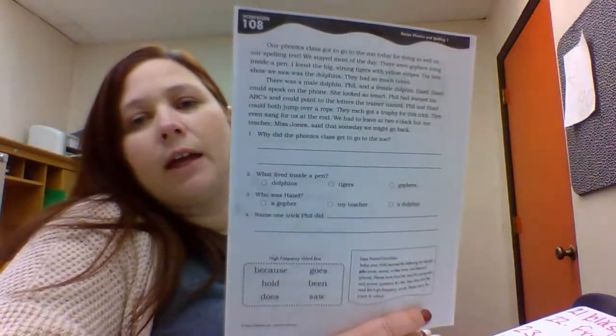All right, on our worksheet, we are going to read the paragraph and answer the questions.